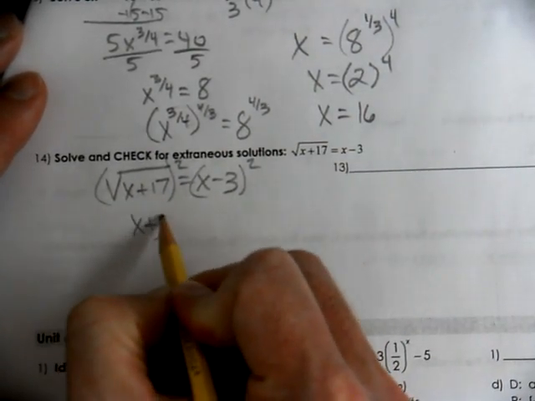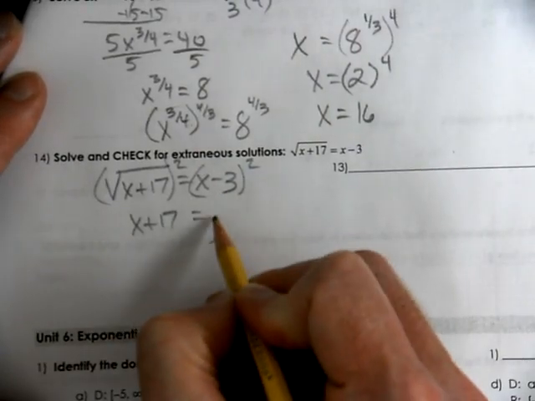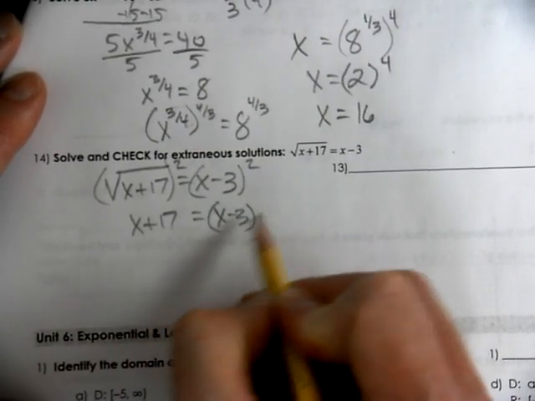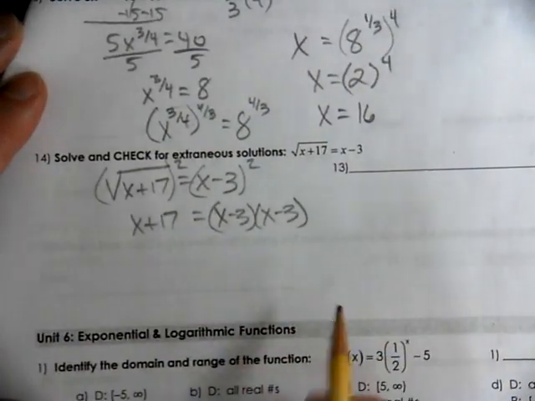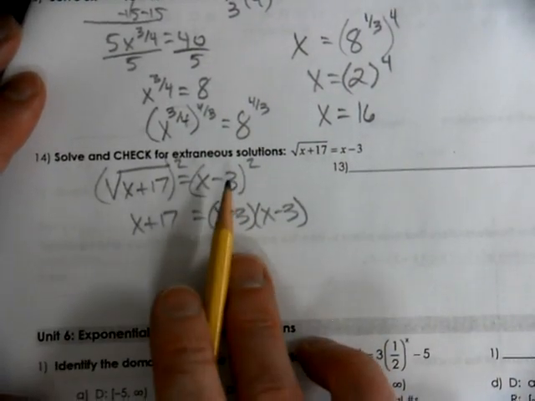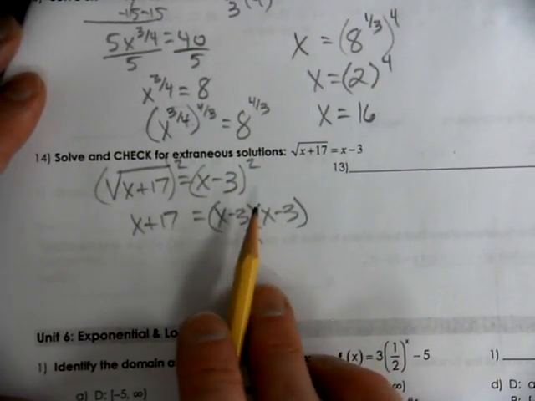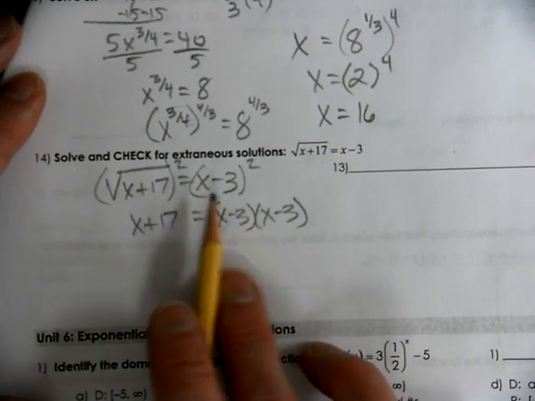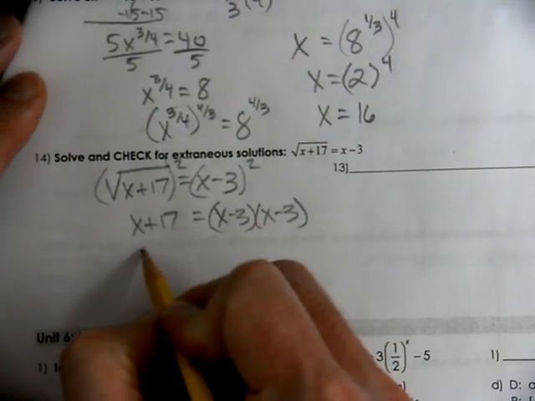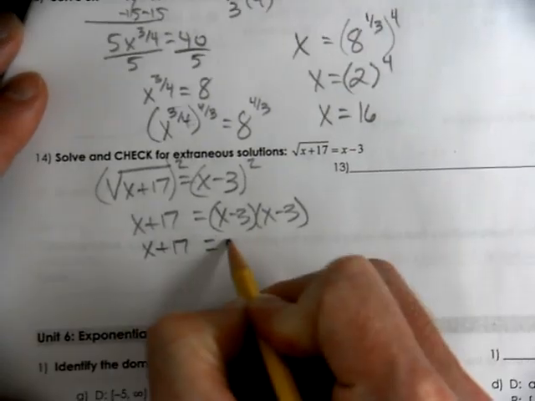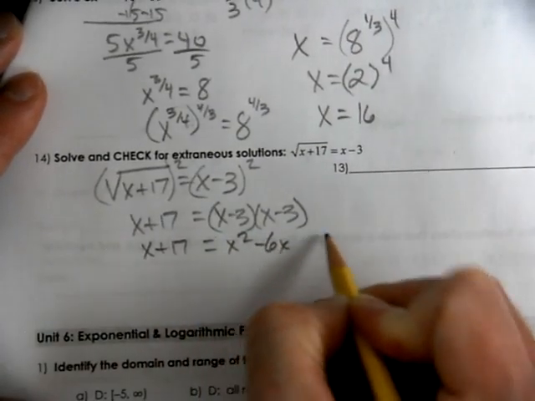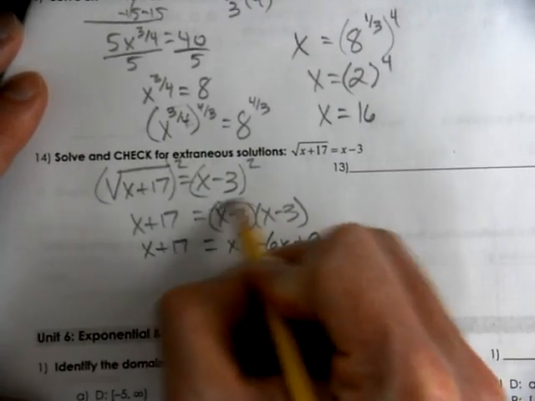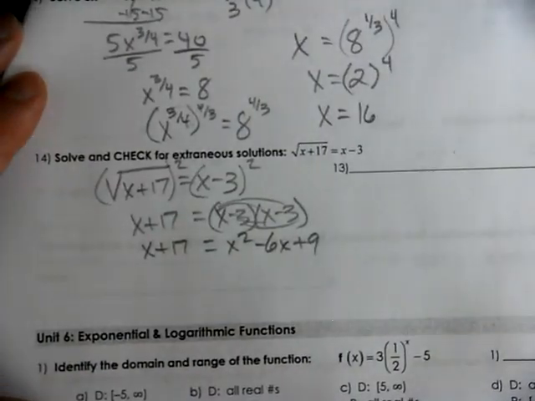And that leaves me with an x plus 7. And that requires me to do x minus 3 and x minus 3. Notice what I did here. I did not say x squared plus 9. It's not x squared plus 9. It's x squared minus 6x plus 9 when you get done foiling this out.